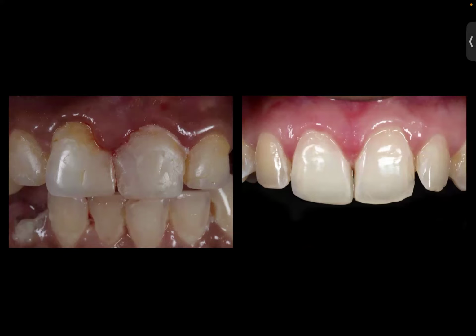But trust me, the satisfaction you get after a good composite restoration is something which I cannot describe. That is the first thing I told, that composite restorations are very satisfying. You will love composites once you get to do it properly, right?